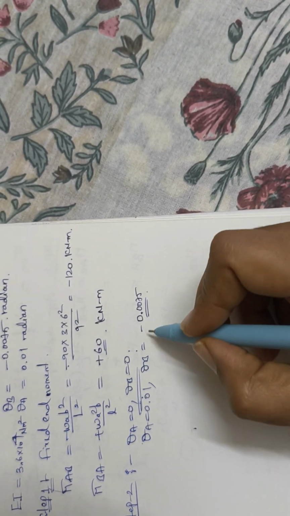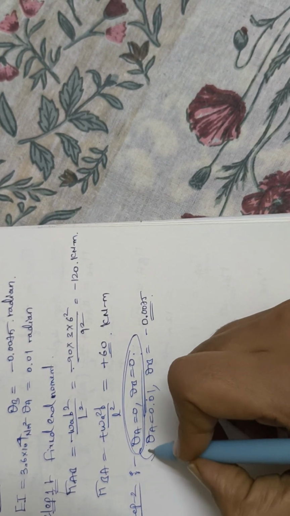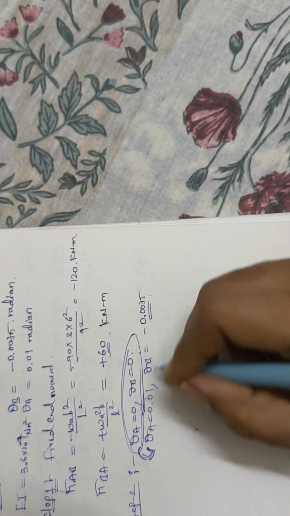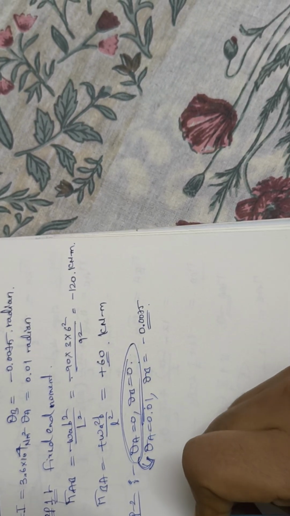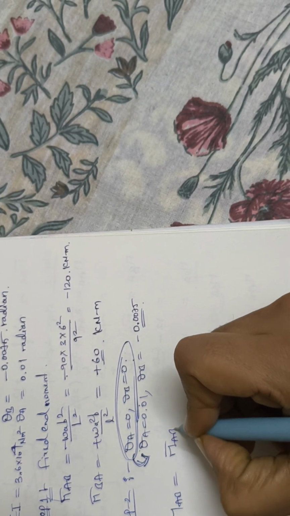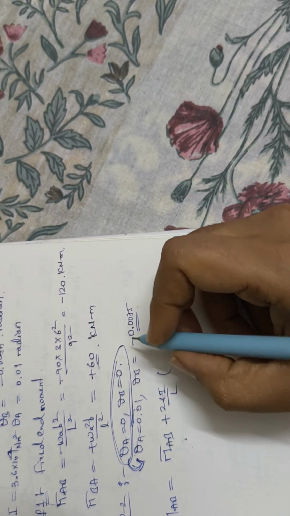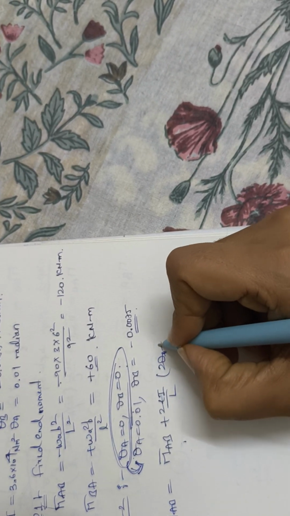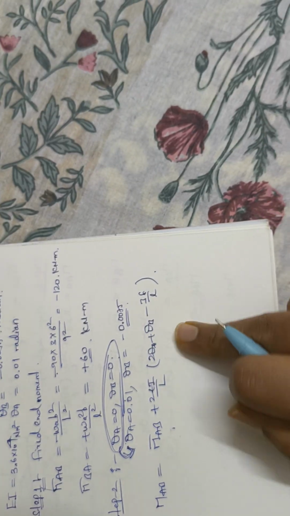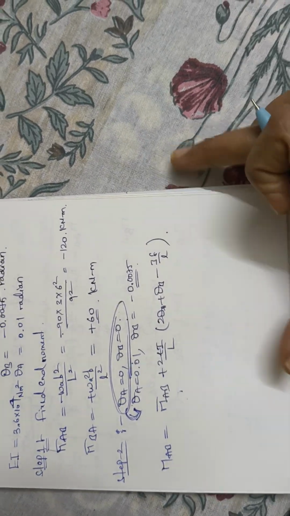So instead of zeros, you must use these given values. And here M_AB equals M bar AB plus 2EI by L into 2 times theta A plus theta B minus 3 times delta by L.